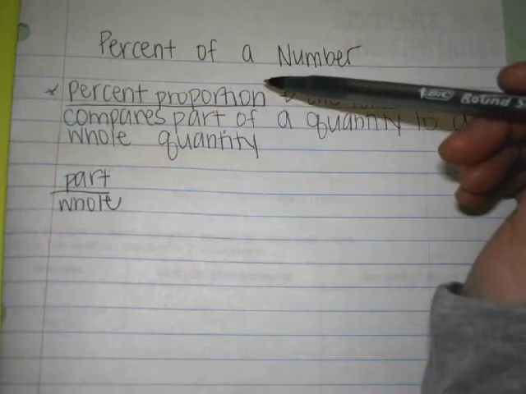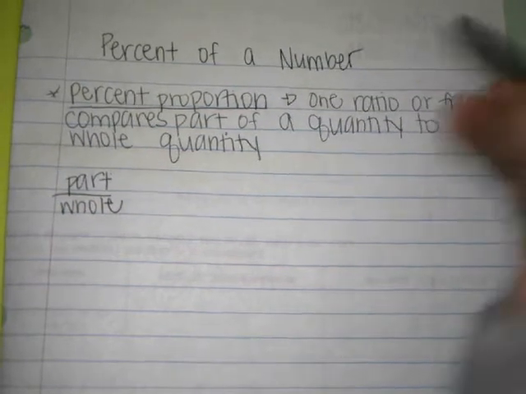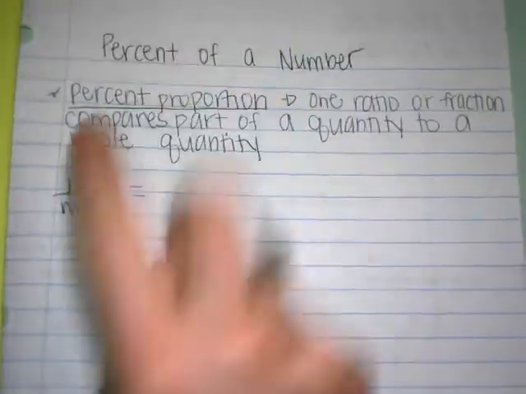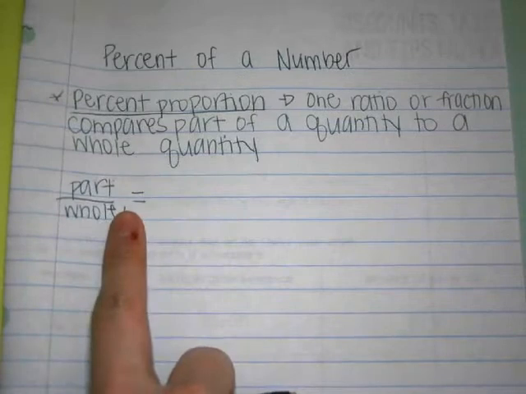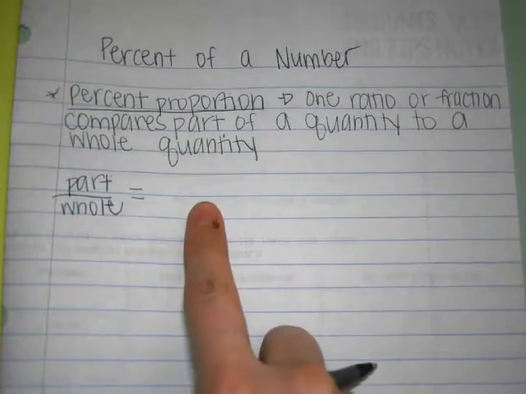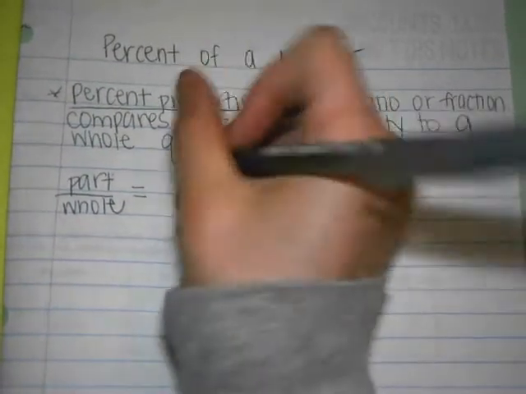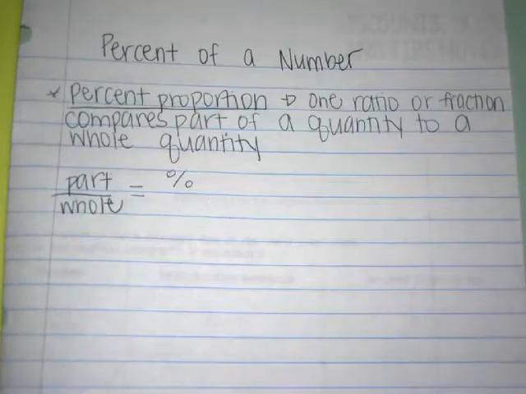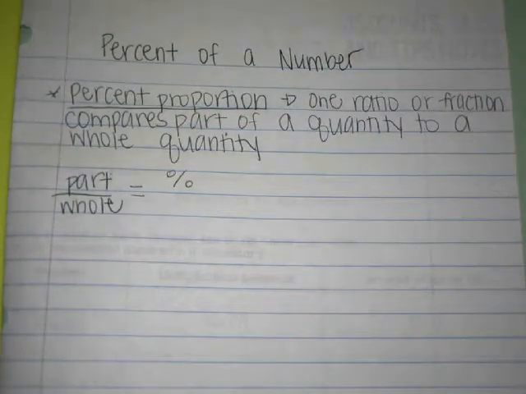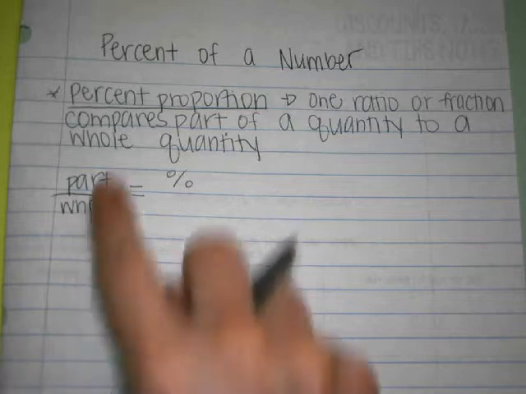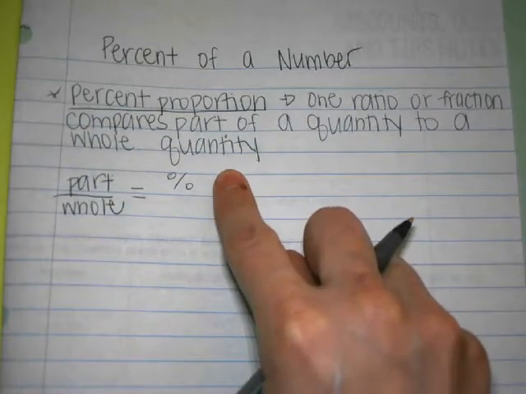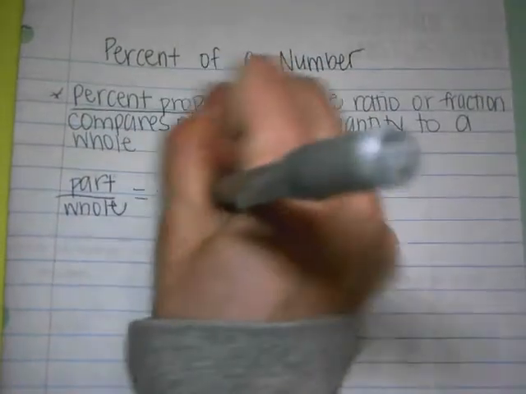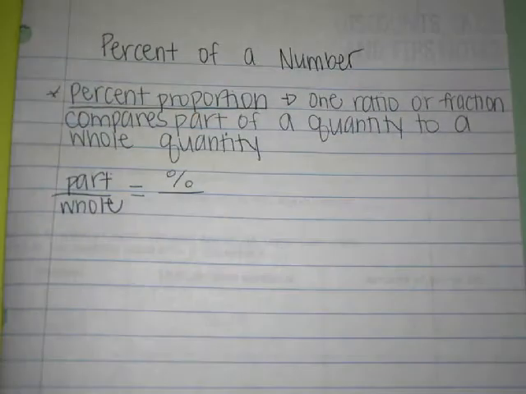Okay? The other way is that this fraction right here, this ratio right here, when I'm setting up a proportion, can be equal to another ratio. And it's going to be equal to whatever the percentage of that part in whole is. So if I got 8 out of 10 on a quiz, what's that percentage? 80. And what we always put percentages over, you guys.